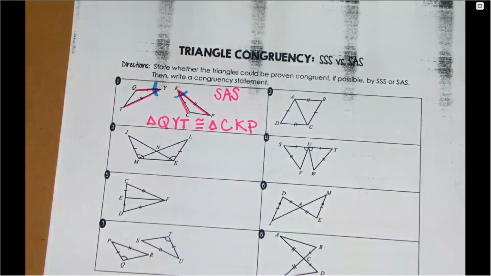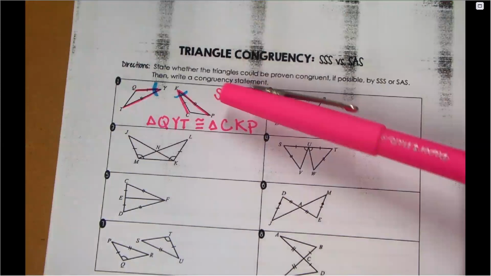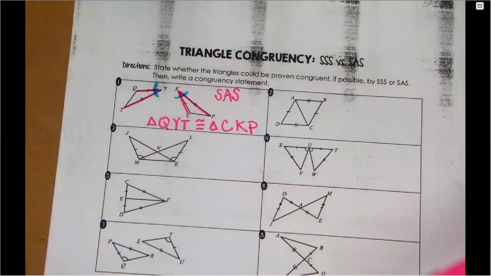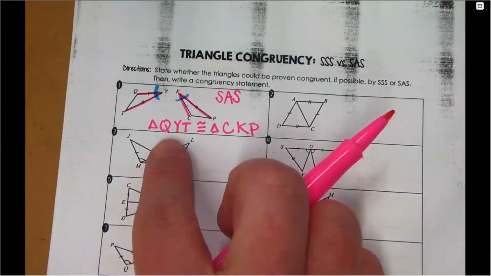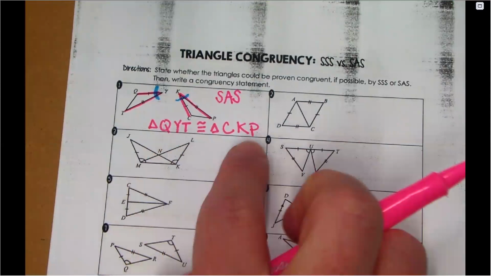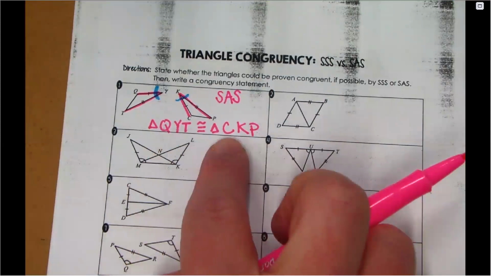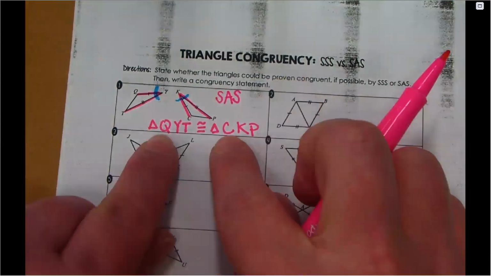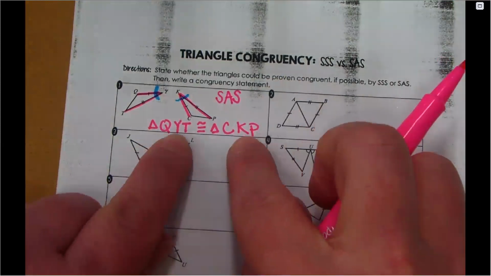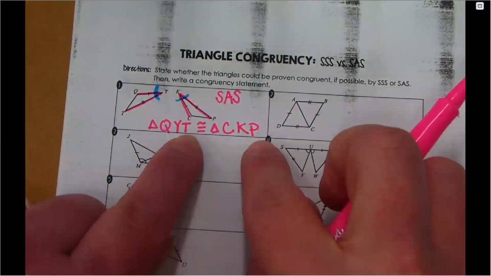It has to match up, okay? So you can't just put 3 from here and 3 from here. You have to make it match up. Now, yours and your neighbor's may not be exactly the same, and that would be okay, because I could have written this like YTQ, KPC, and that would have been okay. There are multiple ways for you to do it, but all of the parts have to match up. Q and C have to go together. Y and K have to go together. T and P have to go together.